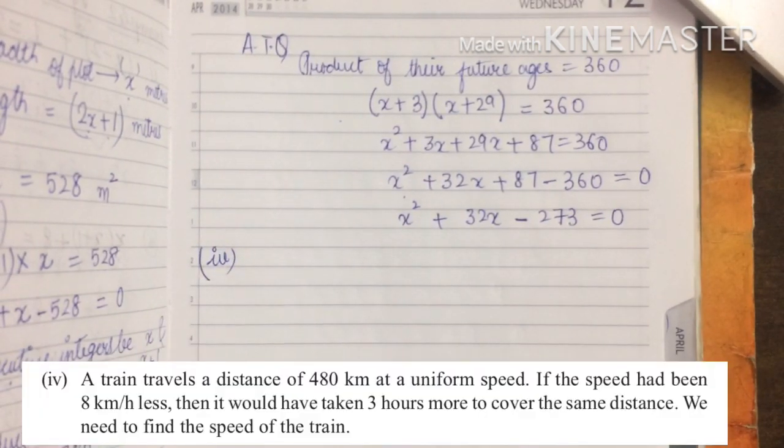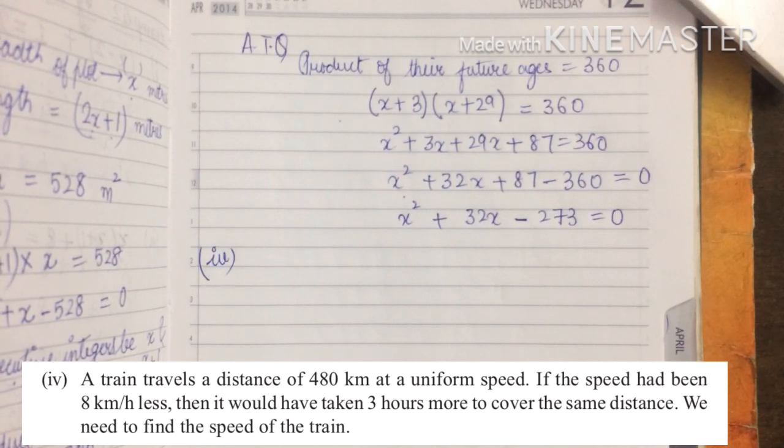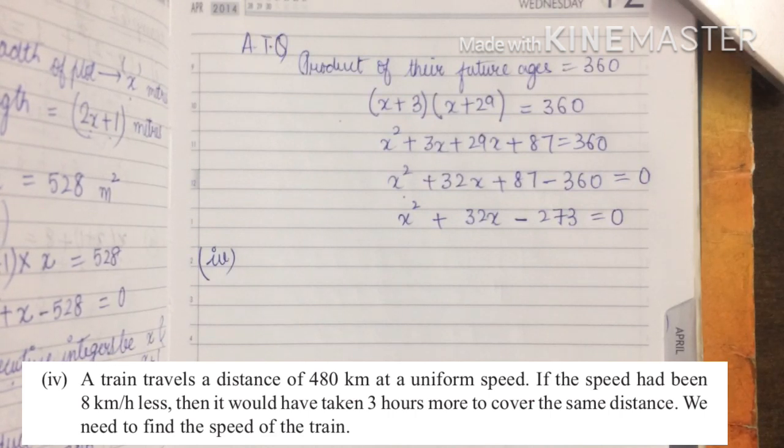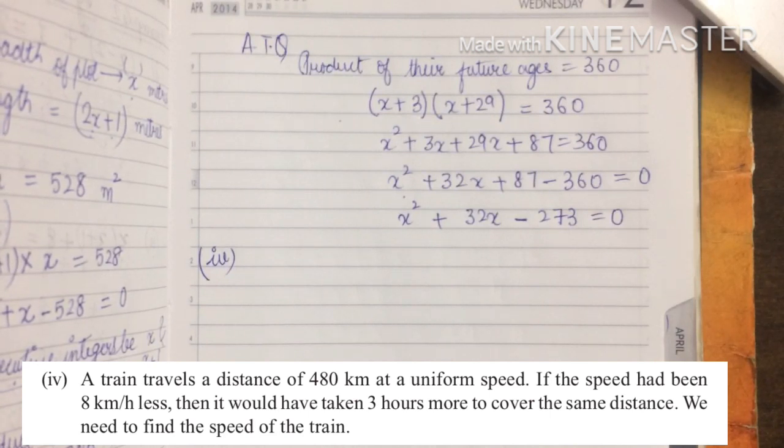The fourth part is: a train travels a distance of 480 kilometers at a uniform speed. So you have been given the distance traveled by the train. Further, if the speed had been 8 kilometers per hour less, it would have taken 3 hours more to cover the same distance. We need to find the speed of the train.